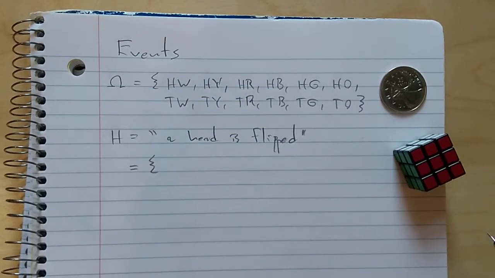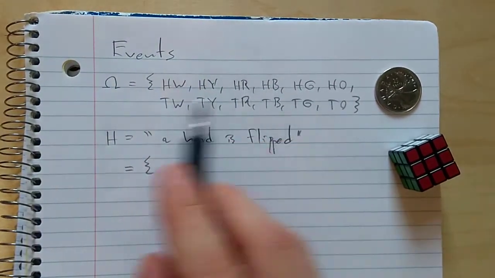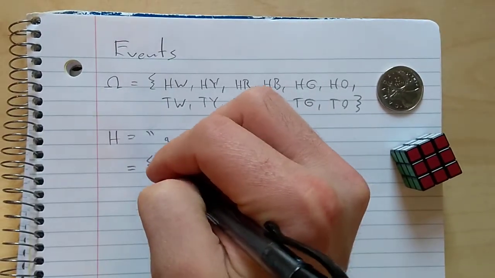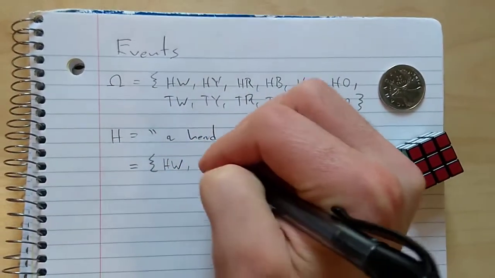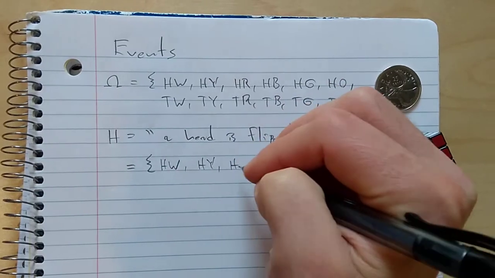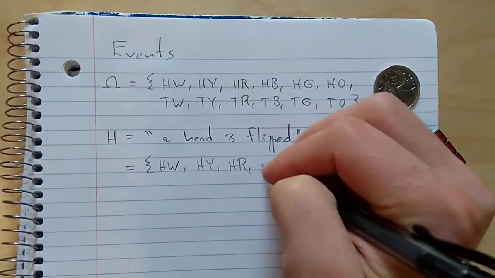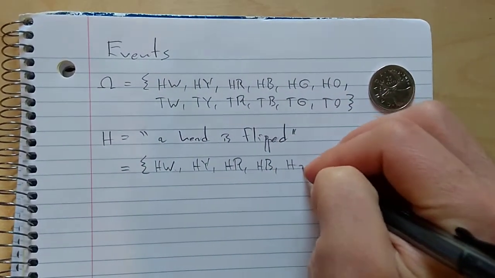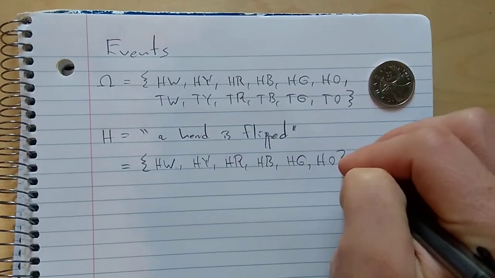event. So when a head is flipped, I'm just going to go through the sample space and pull out all the outcomes where a head is flipped. All the ones: heads white, heads yellow, heads red, etc. Heads blue, heads green, heads orange.